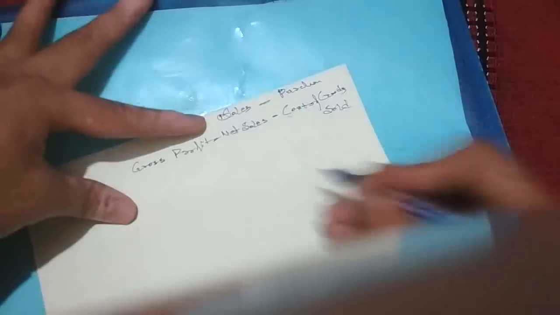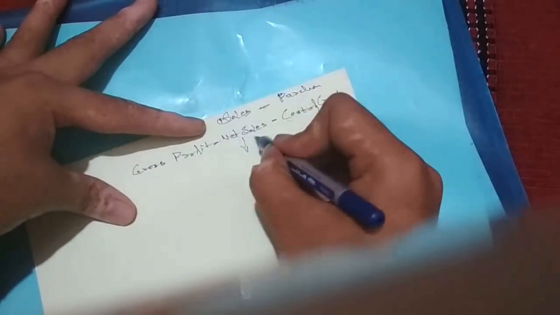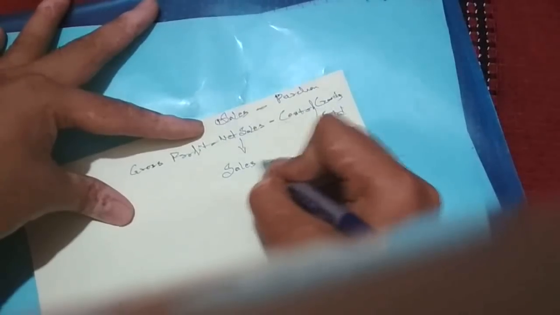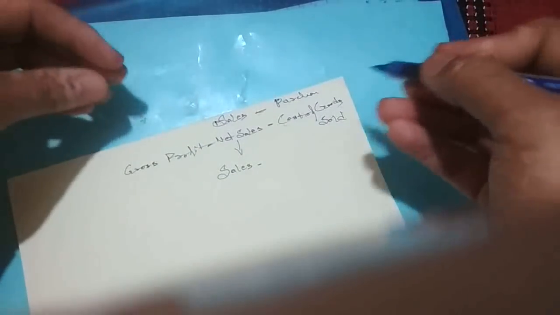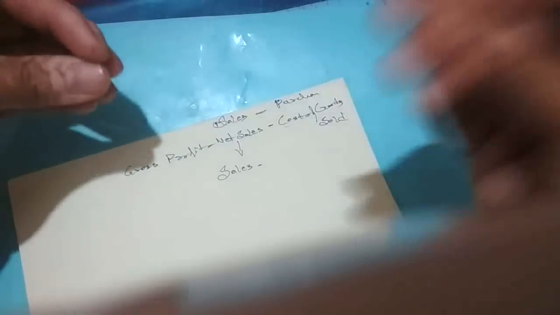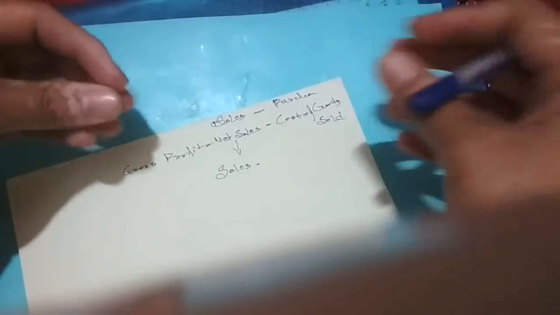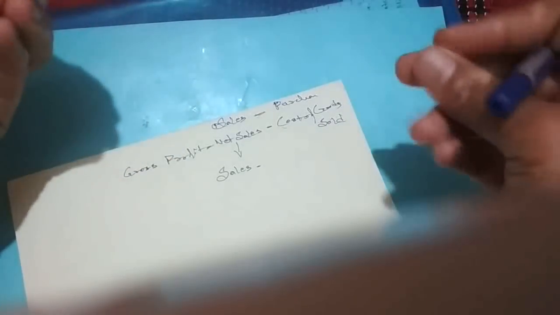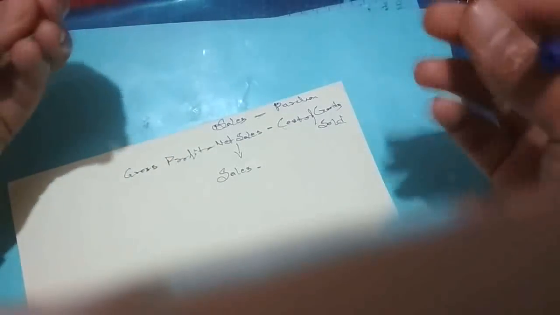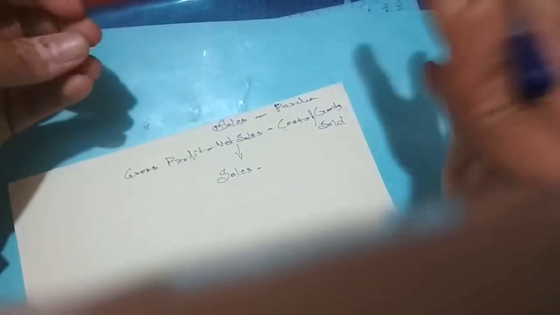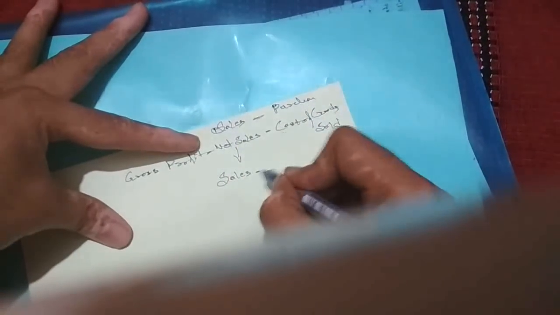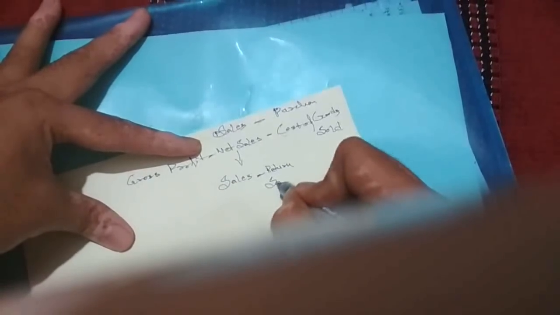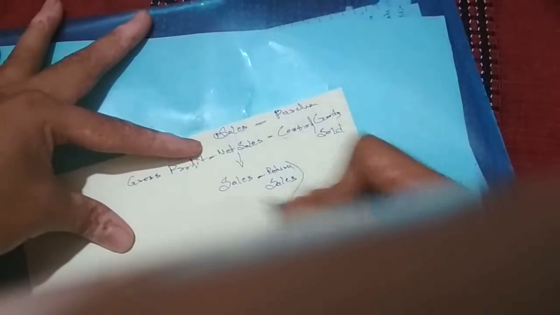So why this formula? Net sales means whatever sales you made minus whatever sales returns you had. Let's say you sold goods for 10,000 rupees, but 1,000 of goods got damaged in transit, so they will be returned. So net sales is all about sales minus returned sales.